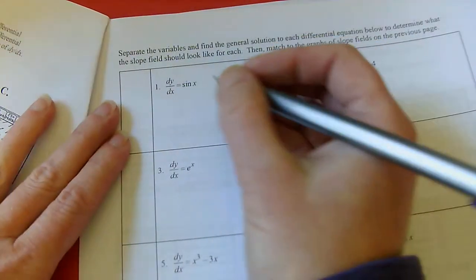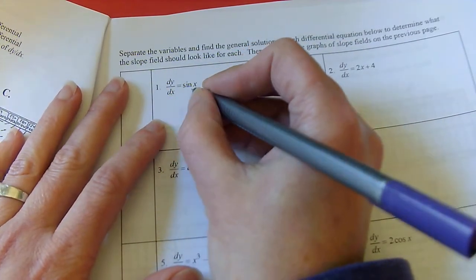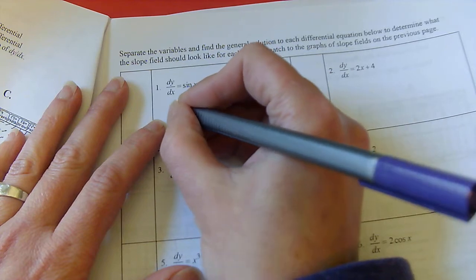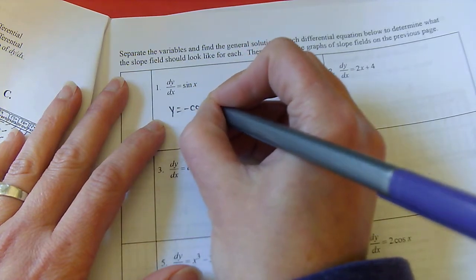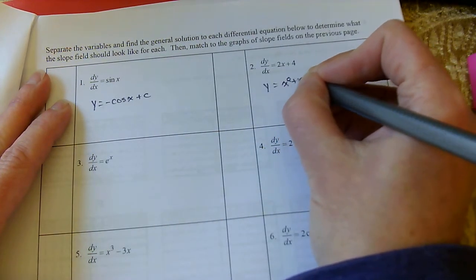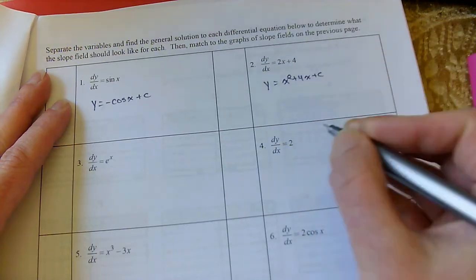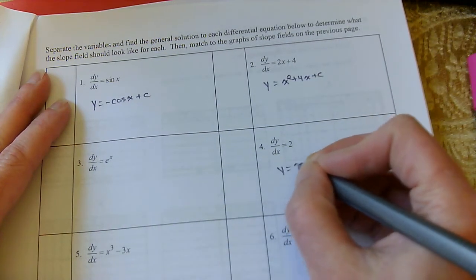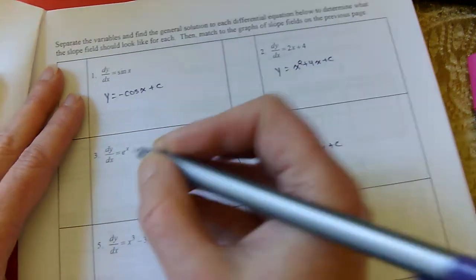So I'm going to go through all of mine and go, well, if dy/dx is sine, then my original was negative cosine x plus c. This one would be x squared plus 4x plus c. This one would be 2x plus c.